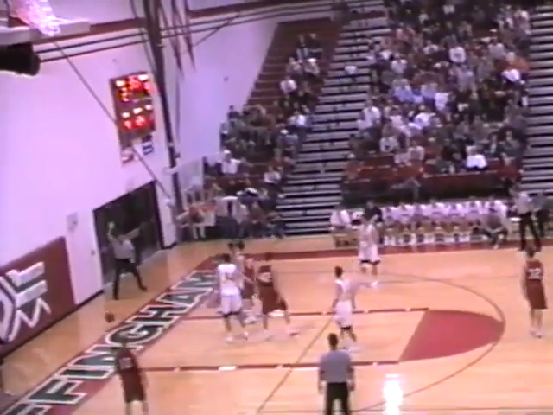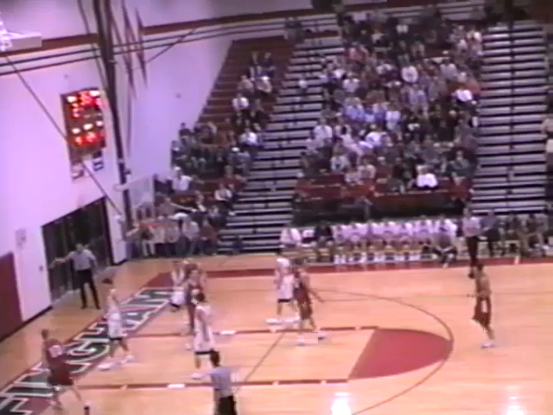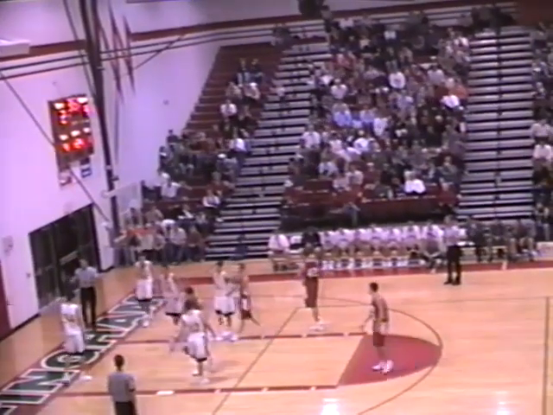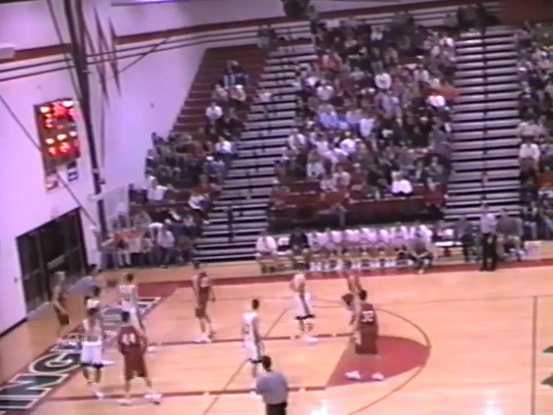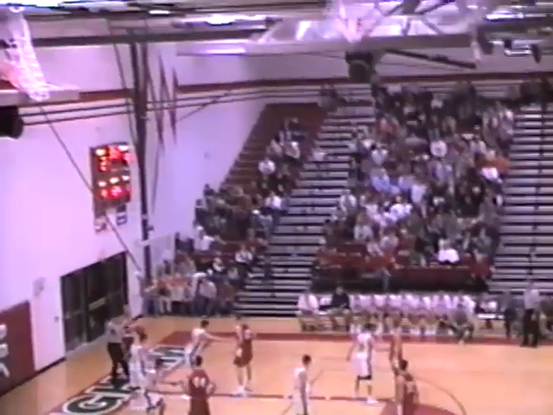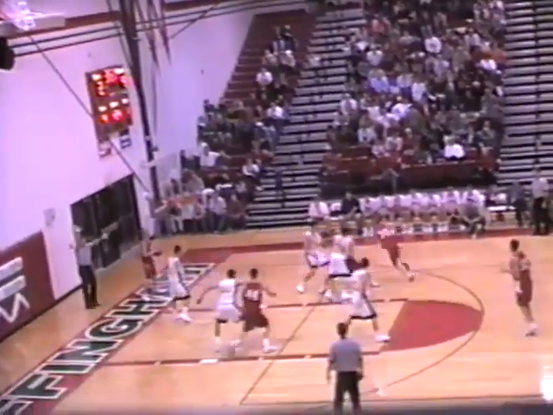Corey Parks has it on the baseline. Parks gets fouled by Todd Taylor. Corey's not played since, I believe, the first game of the season when he broke his nose, and this will be the first action. Coach Corona needs to have him on the floor. He's got speed and good shooting ability.